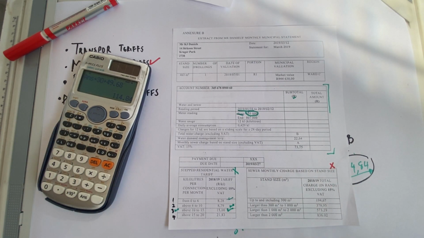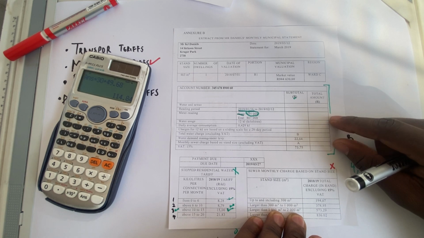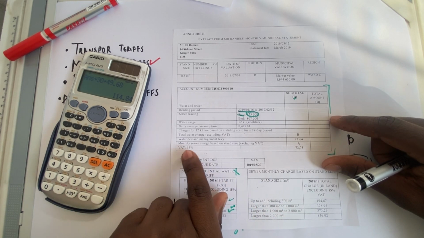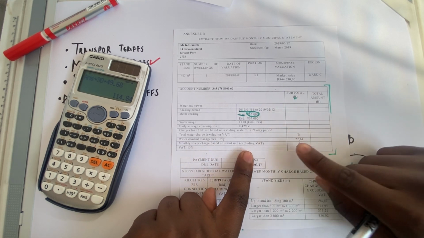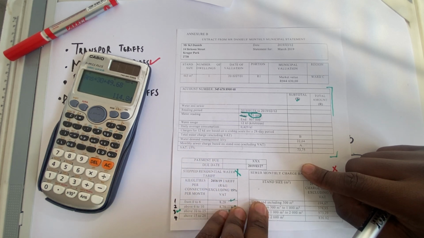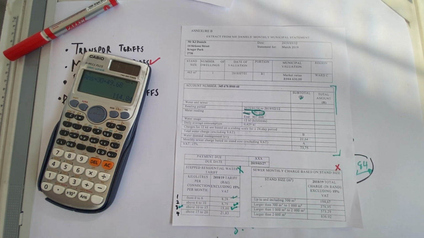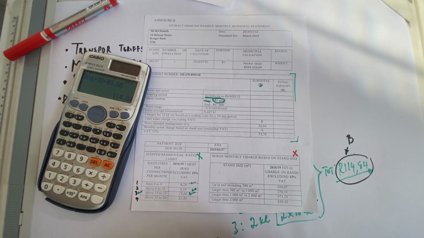Now they say water demand management levy. So that is what we have. They say the subtotal is going to be 22.64. Now monthly sewer charged based on the stand size excluding VAT. Now the VAT that is charged, it's 15%. Sorry about that. It's not 15 point anything, it's 15%. So 15% of whatever amount we might be having.